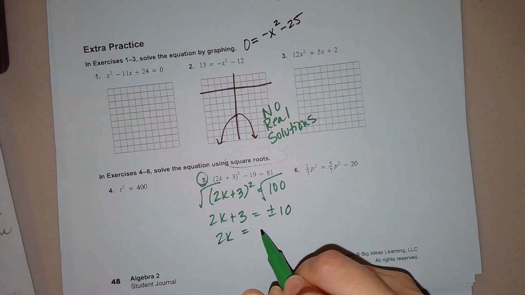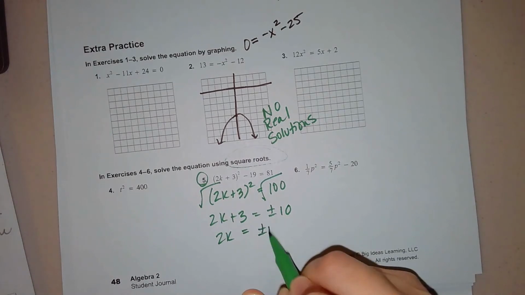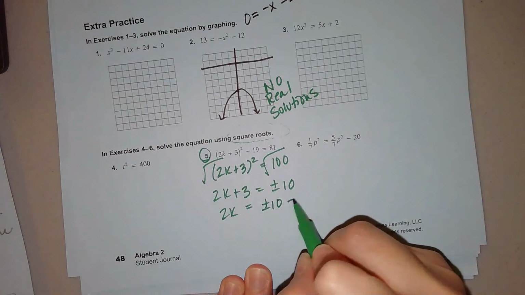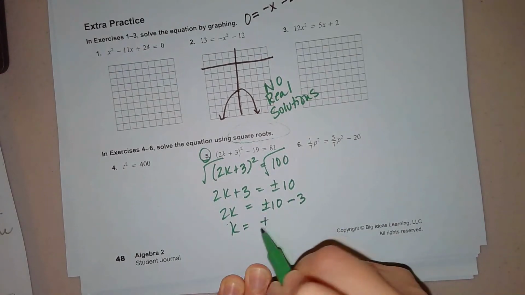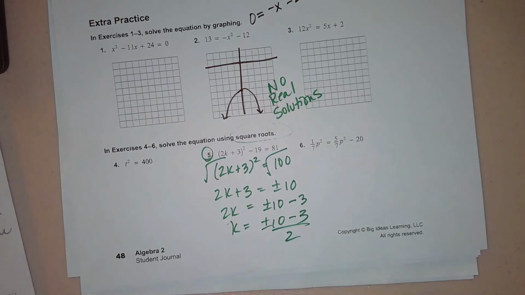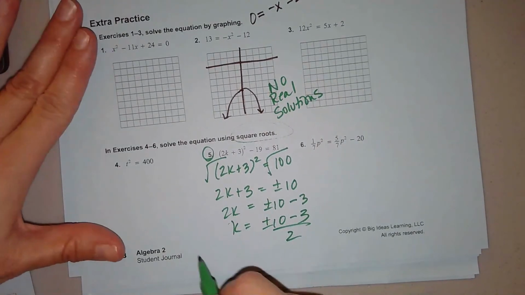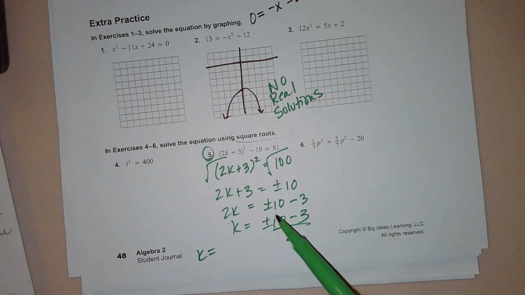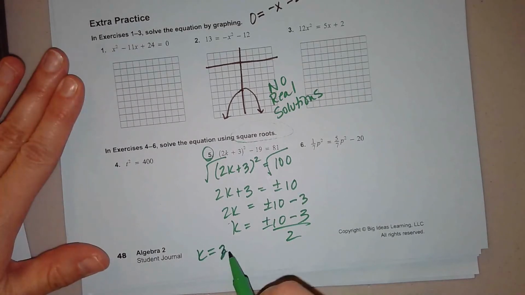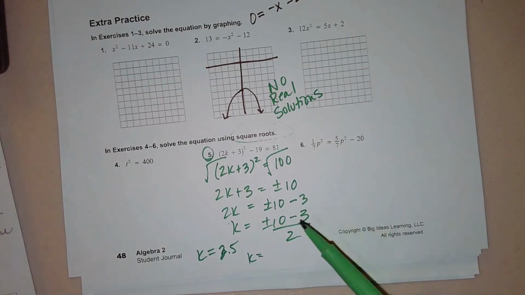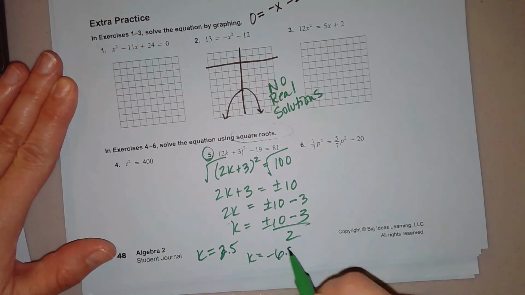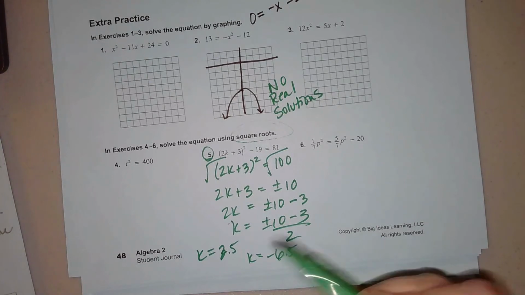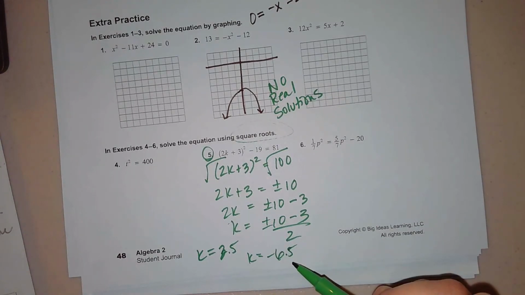So I'm going to subtract 3. Be careful. I'm going to write it like this: plus and minus 10 minus 3. And then I'm going to divide by 2. So plus and minus 10 minus 3 over 2. It looks a little weird like this, so we're going to go ahead and write out our two solutions. Let's start with positive 10. 10 minus 3 is 7. 7 over 2 is 3.5. And then my other value for k would be negative 10 minus 3, which is negative 13. Negative 13 divided by 2 is negative 6.5. So now you know that the graph is going to touch the x-axis at negative 6.5 and positive 3.5. And that's solved by square roots.